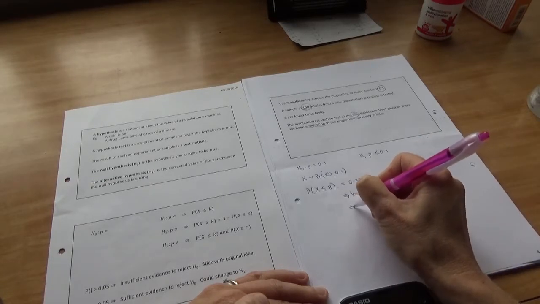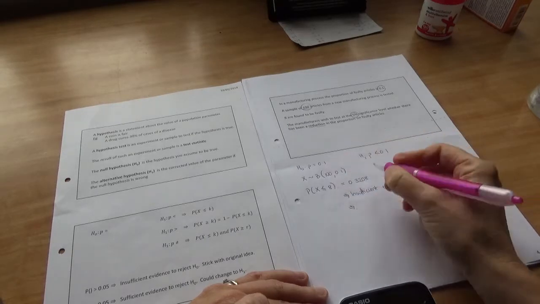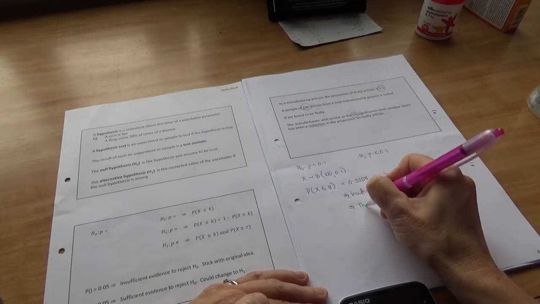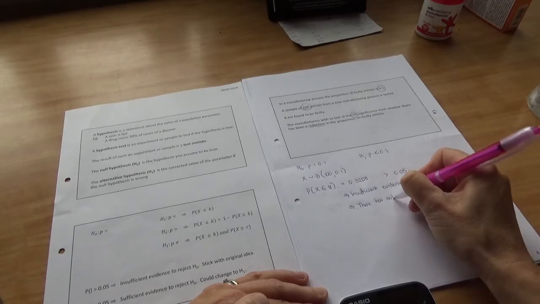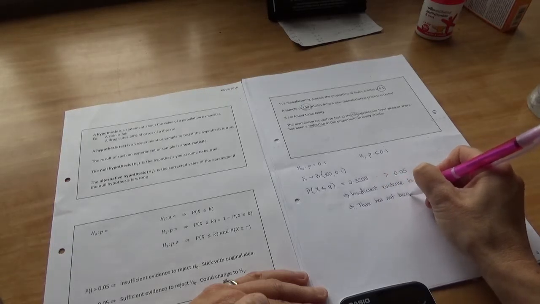So in context, there has not been a reduction in the proportion of faulty articles.